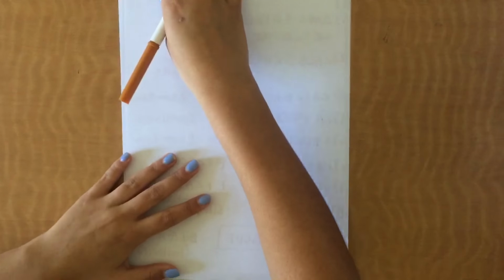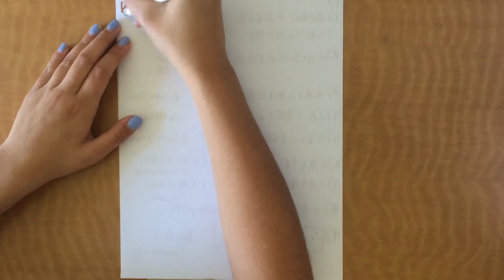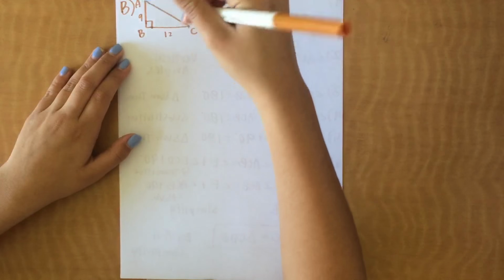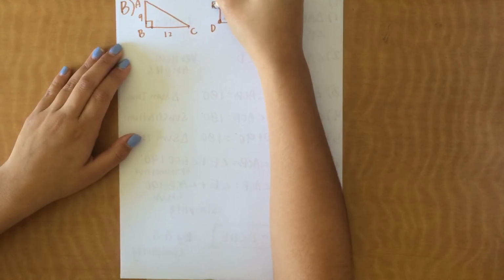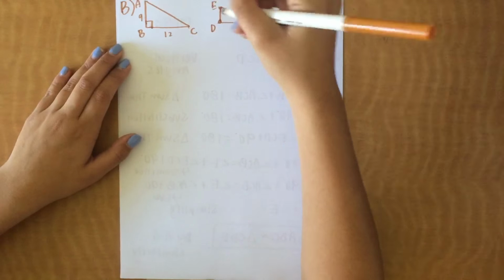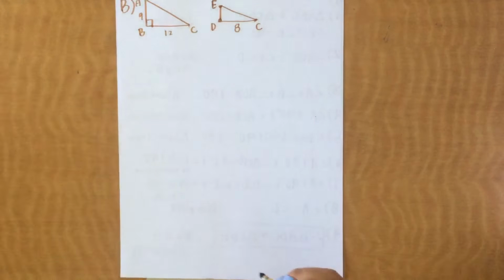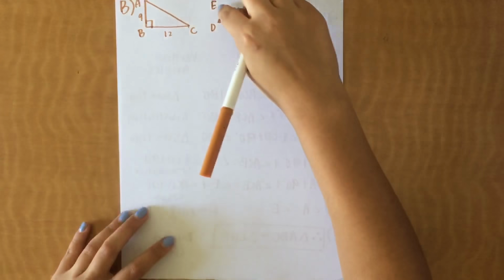Now let's do part B. So now we have to find the side length of CE. And here I'm just going to redraw these triangles. So here we have A, B, C, where this is 9 and this is 12. And then I'm going to draw this one out. This is D, this is E, and this is C. And we have this side as 8. So we want to find this length here.